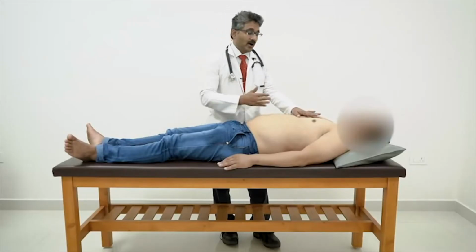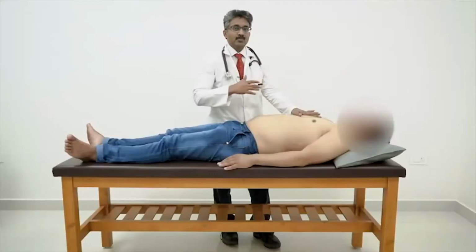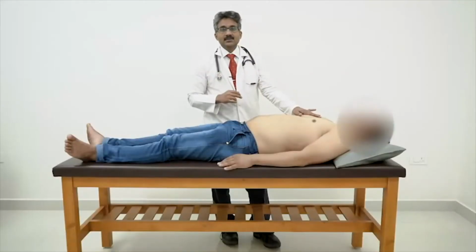Suppose the cardiac dullness extends away from the right sternal border, which are the conditions? Pericardial effusion, fluid in the pericardium, or aneurysm of the ascending aorta.